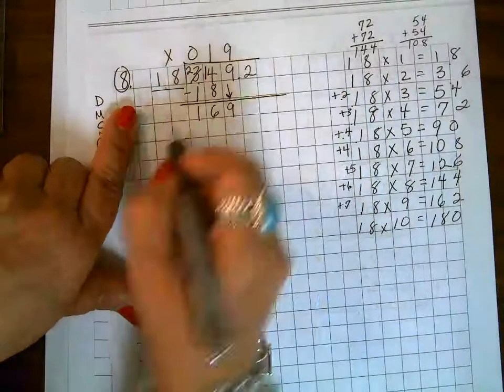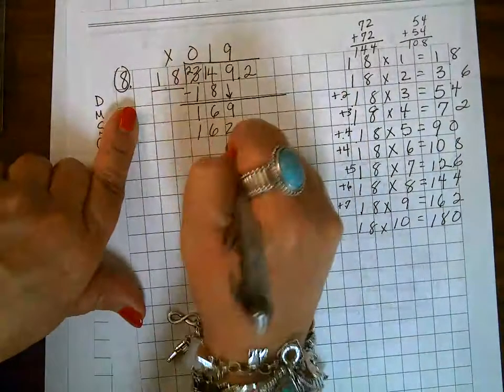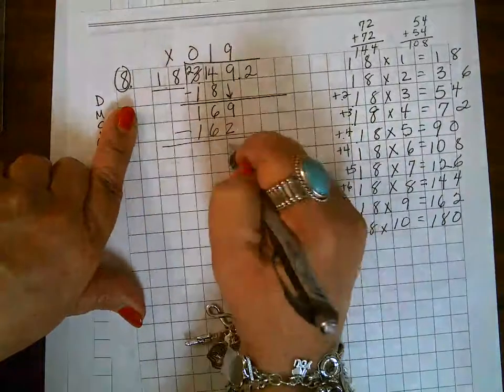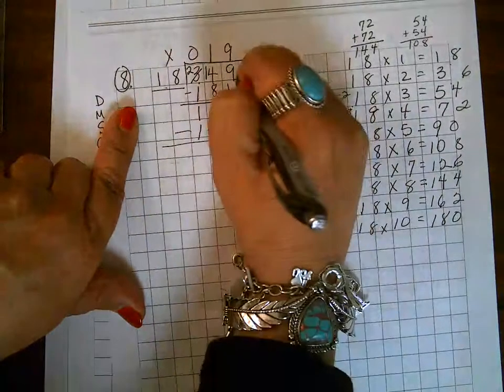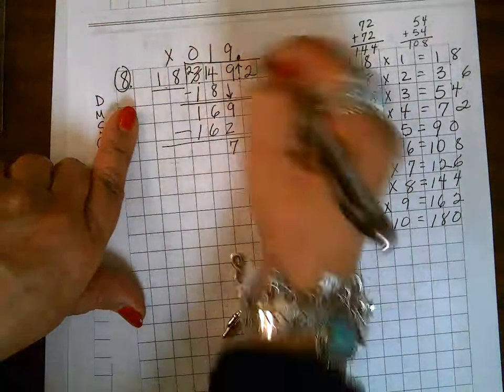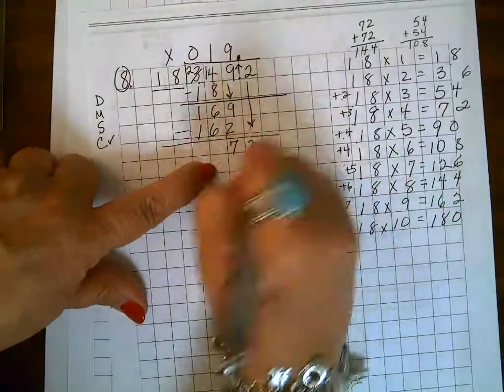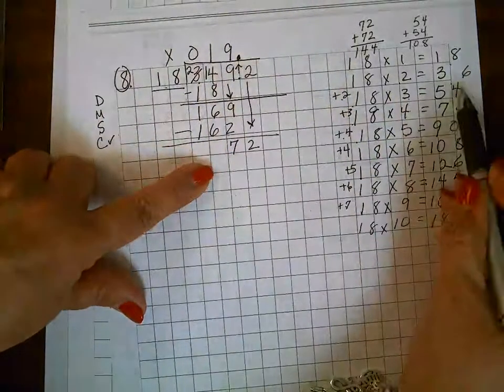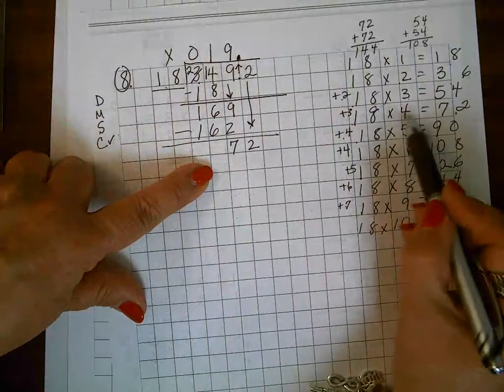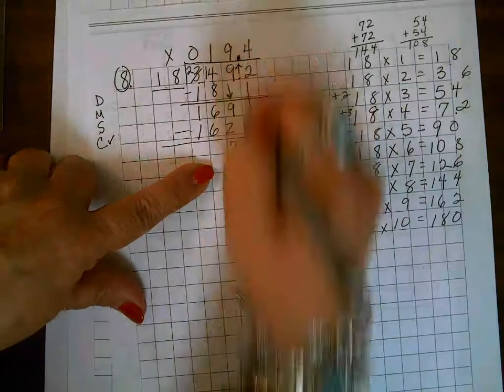And I know that that is now 162. I'm going to subtract that out. This is 7. I'm going to bring up my decimal because I forgot to do it in the very beginning. I'm going to bring down my 2 now. I'm at 72. I do find my 72 here and know that there's 4 groups.